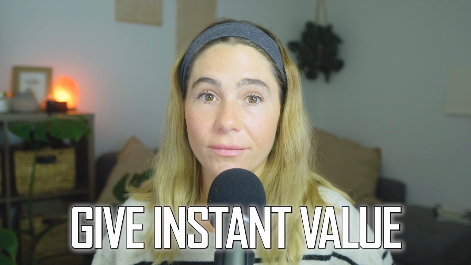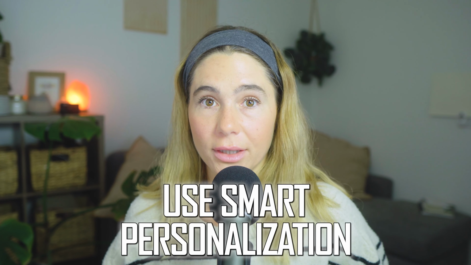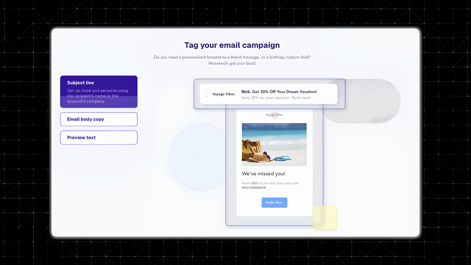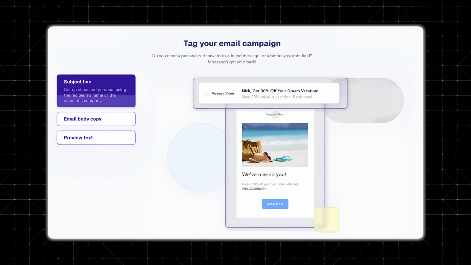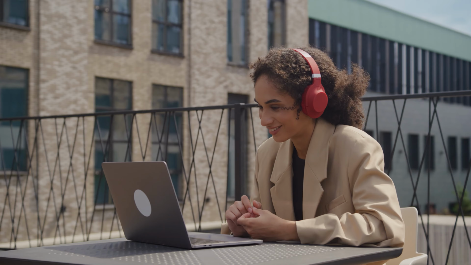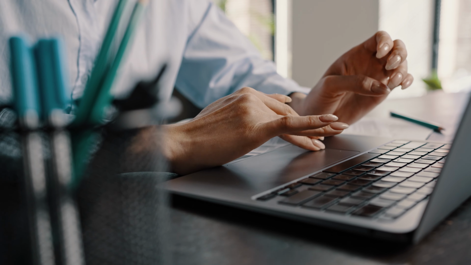Next, you want to give instant value. Your first email should clearly answer, why should I keep opening emails from you? Next, use smart personalization. So Moosend allows dynamic fields like name, company, or sign-up source. Even just using someone's first name in the subject line or header can boost open rates. You can tag and segment from the start. And one of the easiest wins is to use filters and conditional steps to tag subscribers based on behavior. This helps you send better content later without overwhelming people who aren't active.